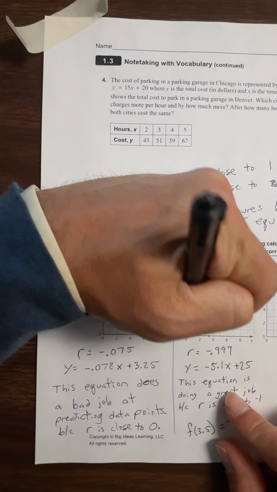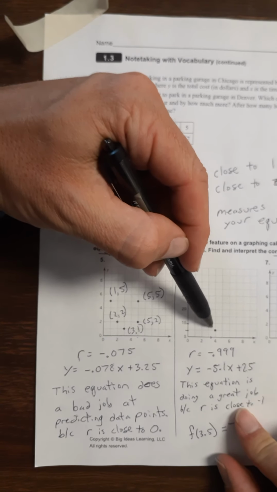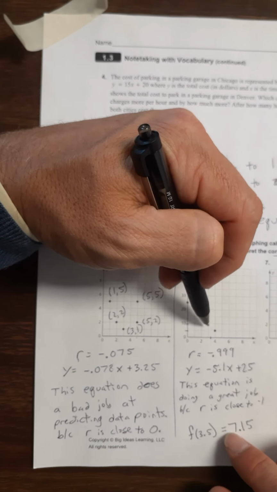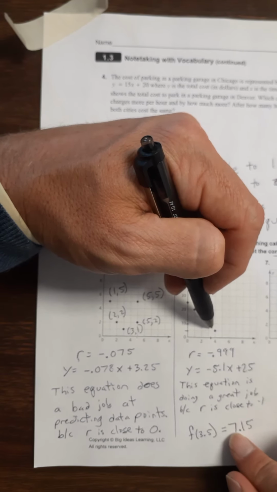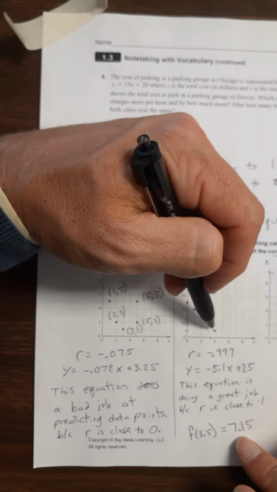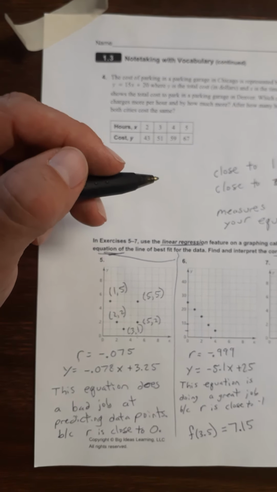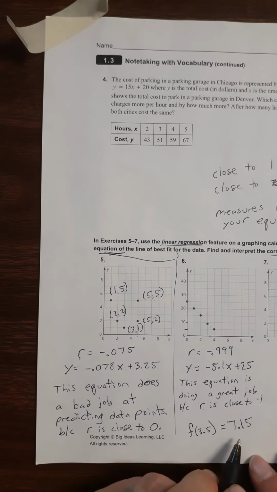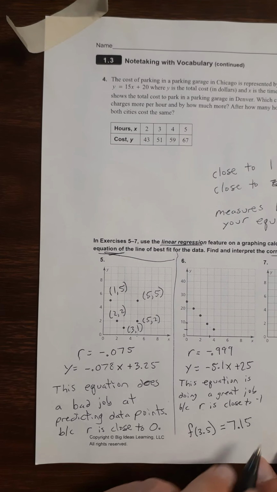This is 5, this is 10. Yeah, this is right around that area. Now, if we didn't have this regression line, we probably would have said, maybe I'll guess somewhere between 7 and 8. But by crunching the numbers, we can actually make a little bit better guess. And we could say, we predict it would be 7.15.